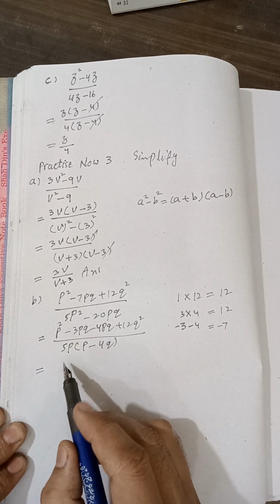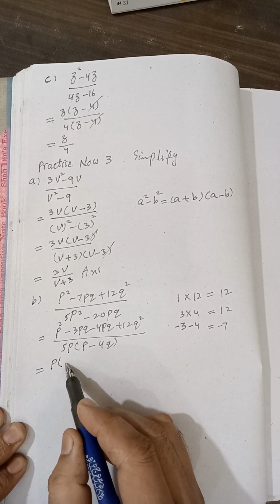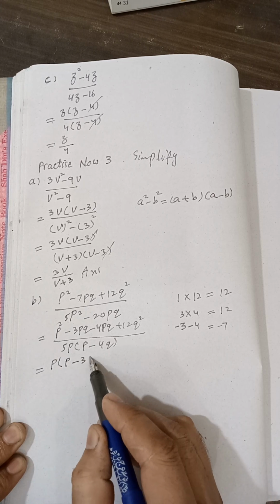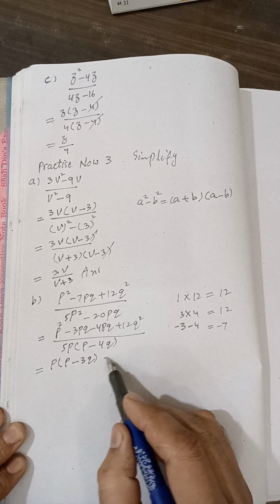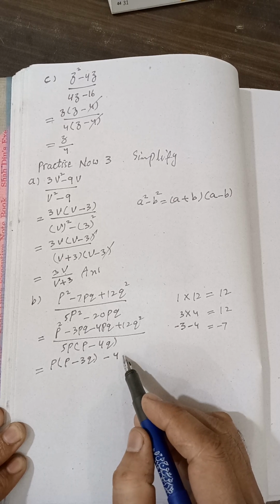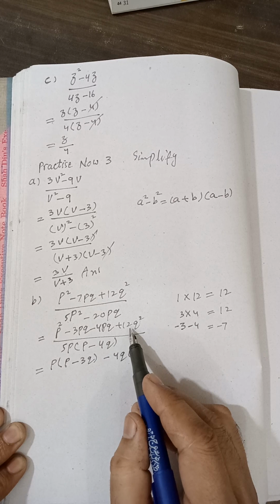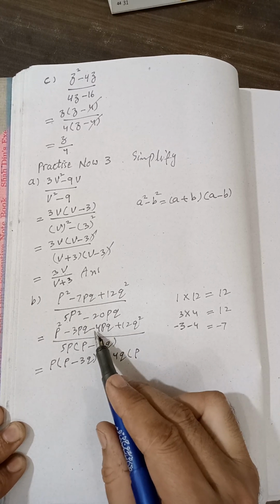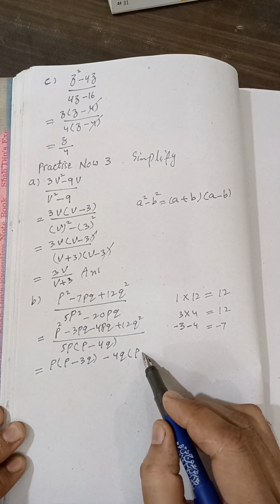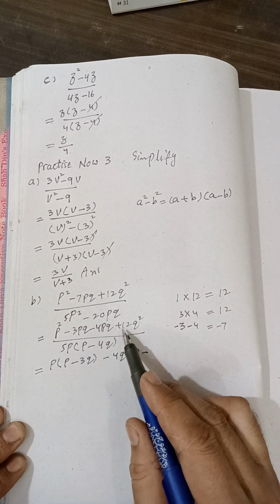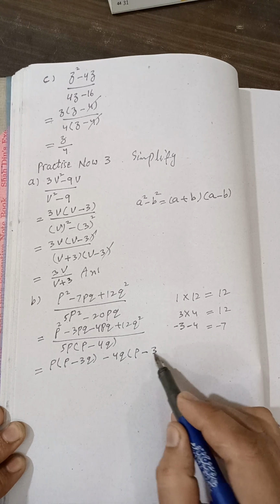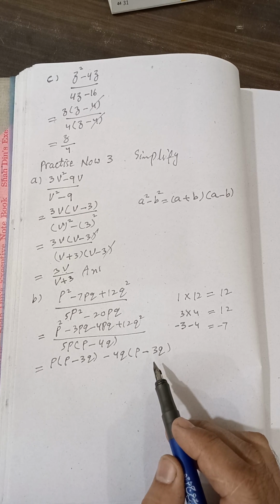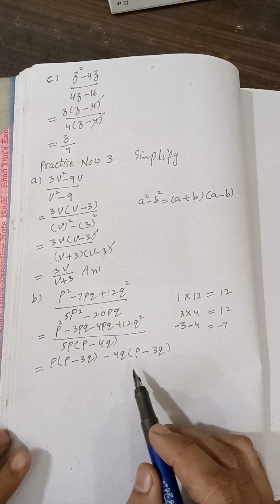Now from here in the numerator you can take p as common. 1p will remain inside the bracket and minus 3q inside the bracket. Then minus 4 and q is common because 12 can be divided by 4. So inside the bracket there will remain p, and due to this minus sign, the inner sign will change. It will become minus, and when 12 is divided by 4, the answer is 3, and q is here. See now, p minus 3q, p minus 3q, these are the same terms, so our factorization is right.